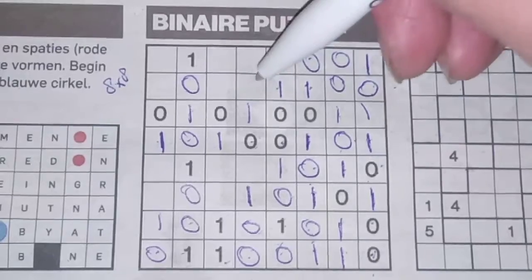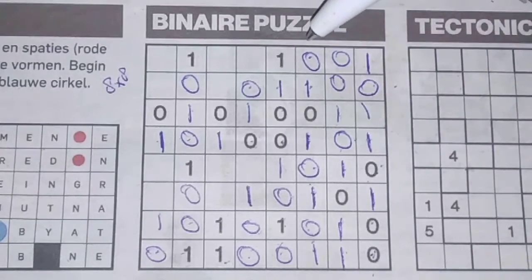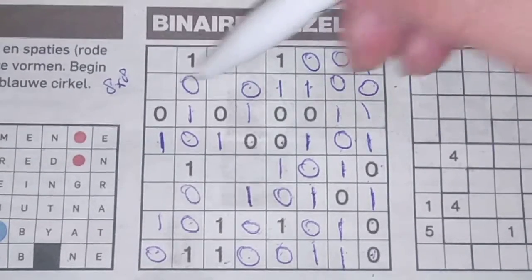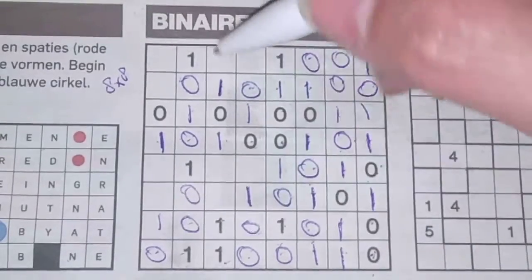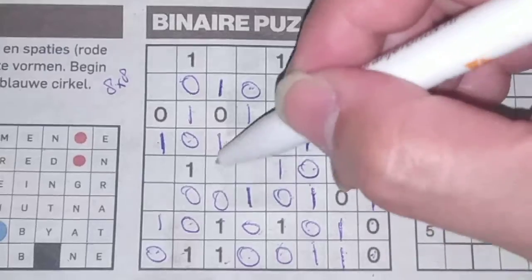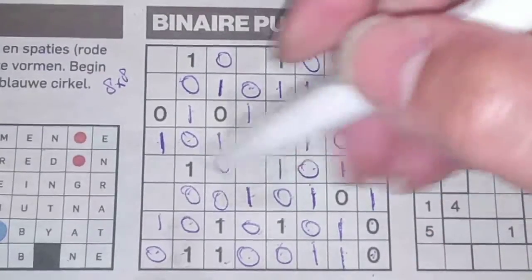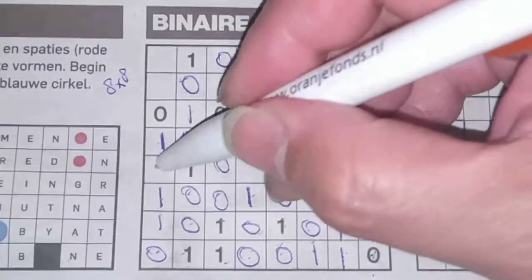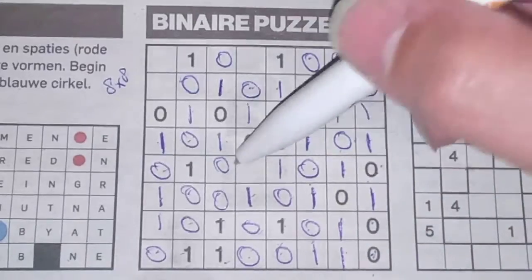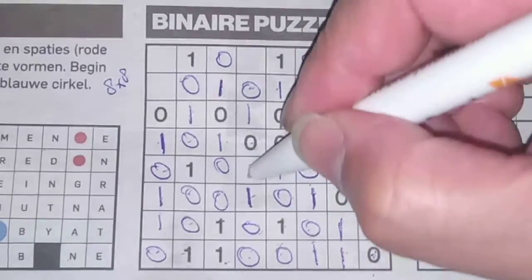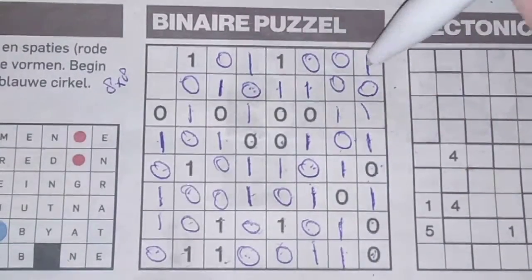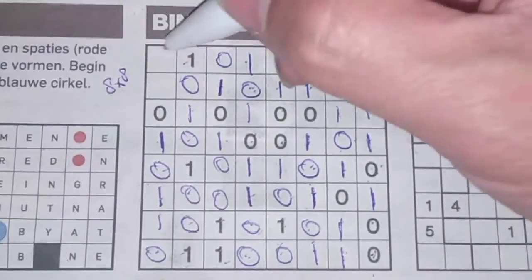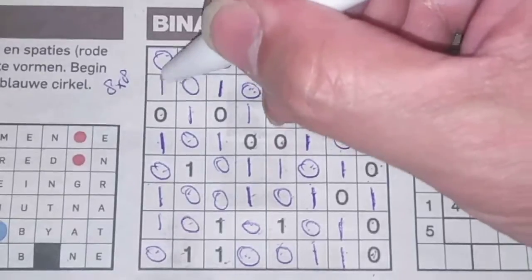Double 1 here and O, then O. Between 2 O's comes a 1. We have now 4 ones in the column, so the rest are O's. Double O here and 1, then 1. Between 2 ones comes an O. 1, 2, 3, 4 O's, so the rest are 1s. 1, 2, 3, 4 O's, so the rest are 1s. 1, 2, 3, 4 1s, so the rest are O's. Between 2 O's comes a 1.